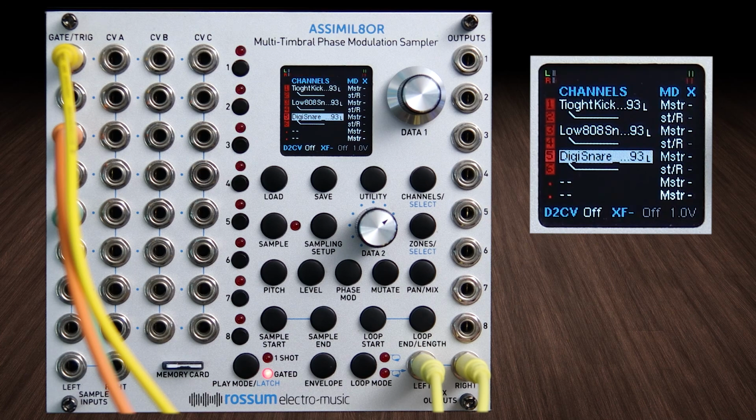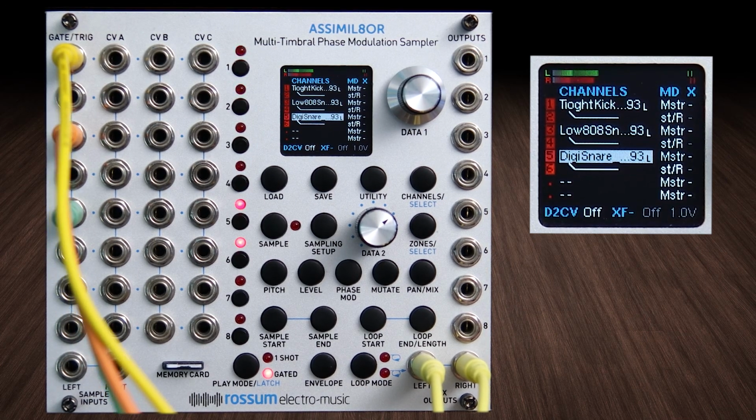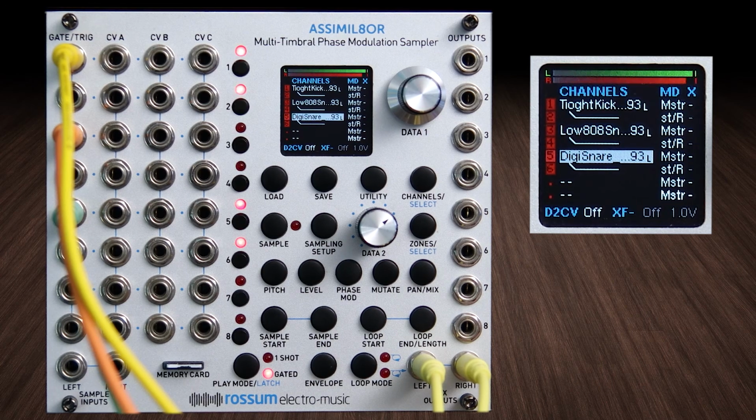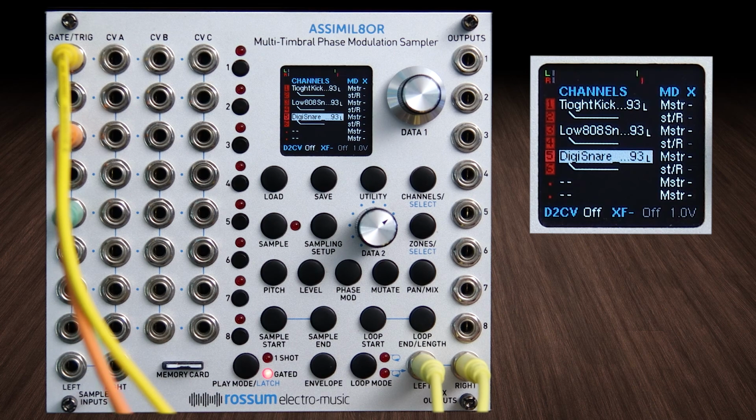Jamming a little bit here on Euclidean circles. You can see that as the triggers are being hit, you can see the channels here. I'll turn on 3 and 4 now. And there you go. There's a simple little jam with 3 stereo samples.